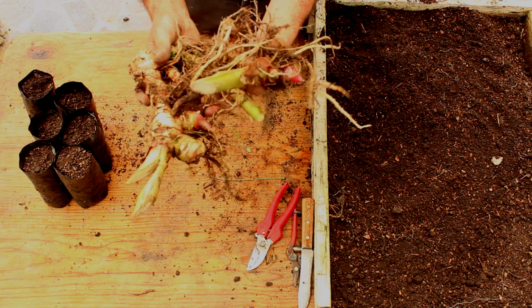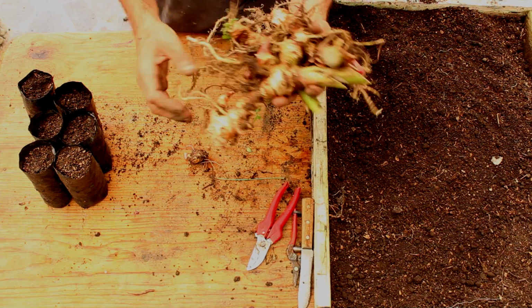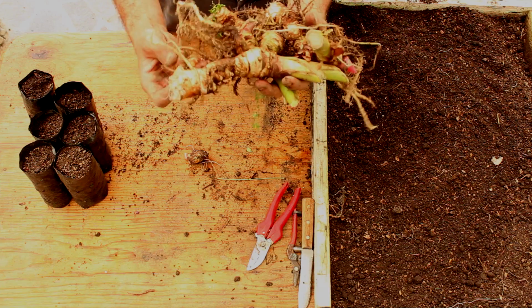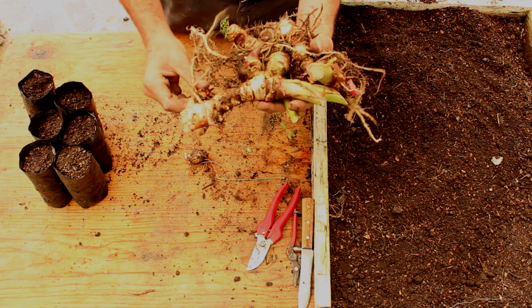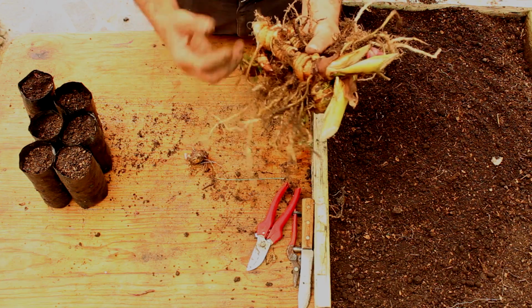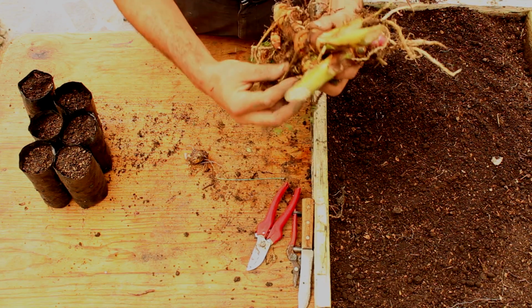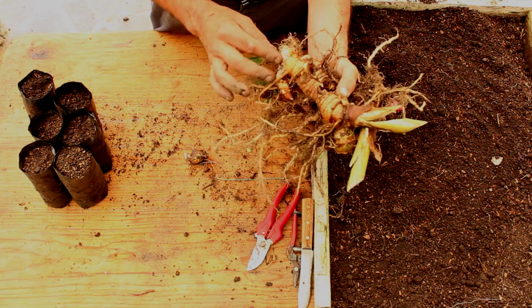The last example of root division that we have is the wild ginger. This ginger is decent for medicinal properties, but it's not the best thing for eating or cooking with. As you can see, that has the big root. It's also the thing we know the plant is named after, the ginger root itself. You have these offshoots of roots, and then you have the big thick root.